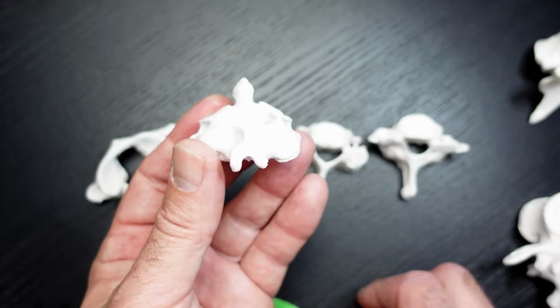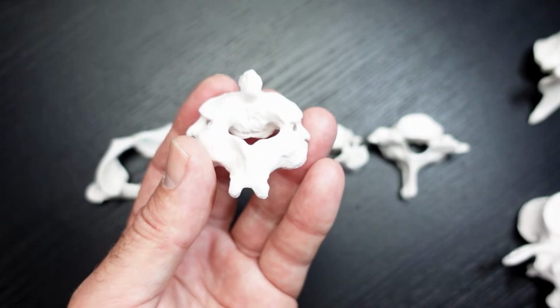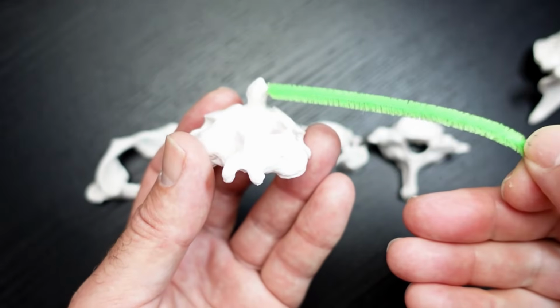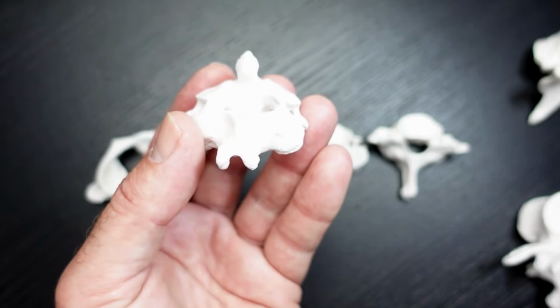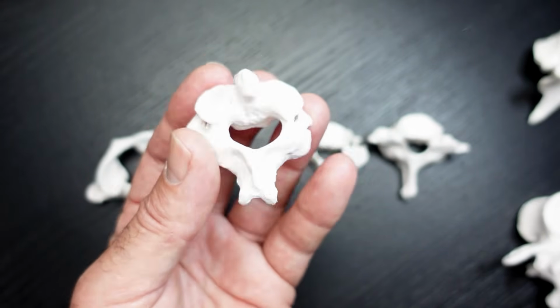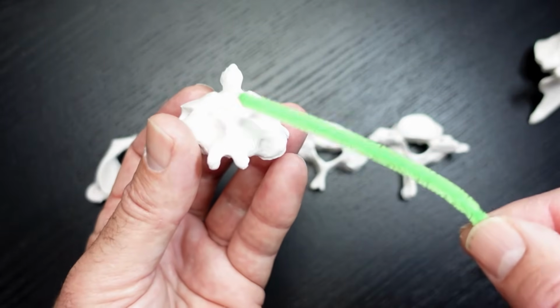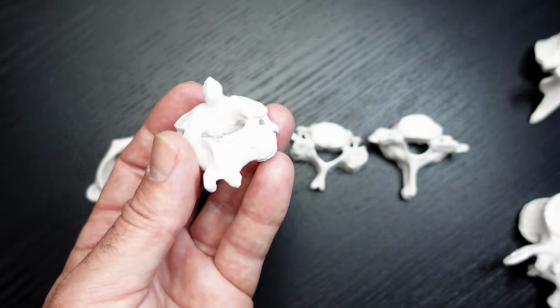How do I know this is axis? A lot of students will say it looks like Buddha, and this is Buddha's head. And Buddha's head is called the dens, also known as the odontoid process. So dens or odontoid process. And this is how I identify what's unique for all of our cervical vertebrae as C2, the axis.